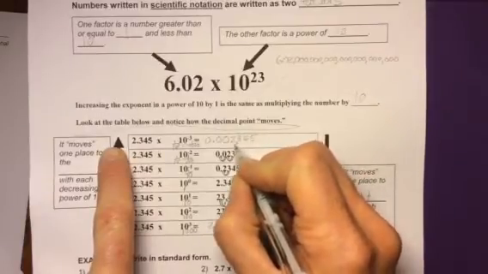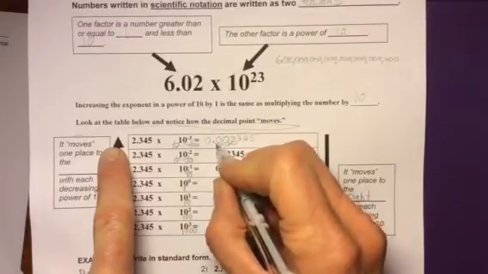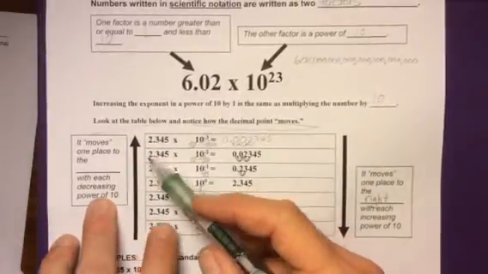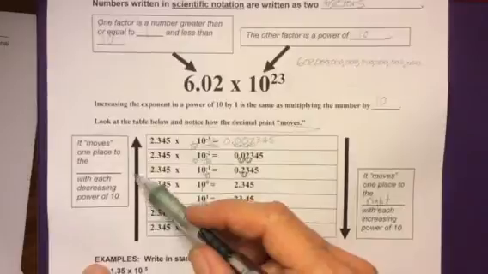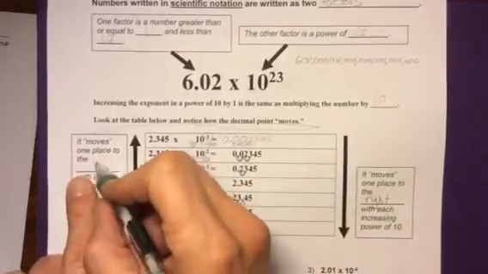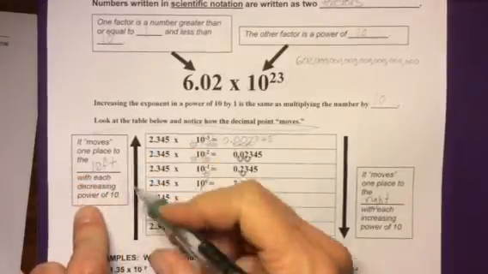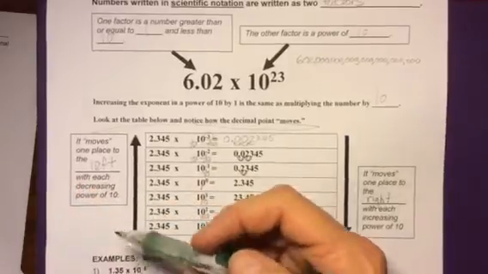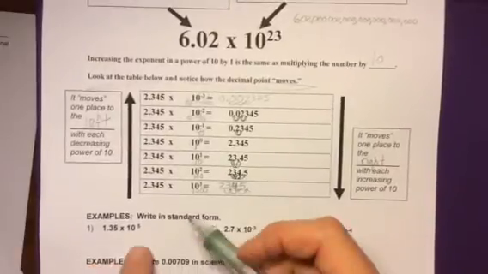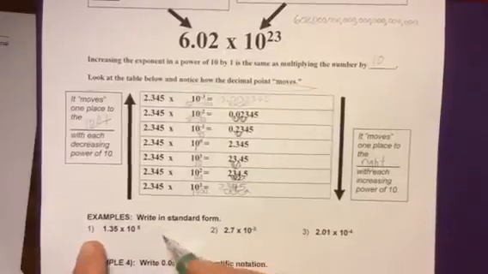So again, it was moved to the left 1, to the left 2, to the left 3, and notice it's 10 to the negative 3. So over here, as we move up this chart, the decimal point moves one place value to the left. The numbers are getting smaller with each decreasing power of 10. So with that, we're ready then to look at how would you change this and write it in standard form, write the big number out.